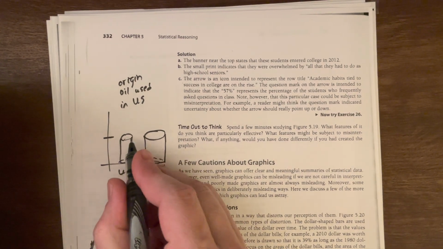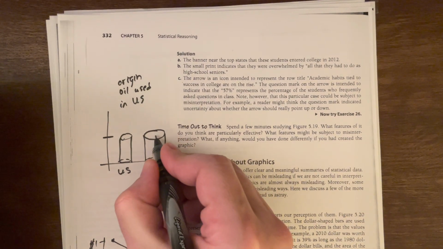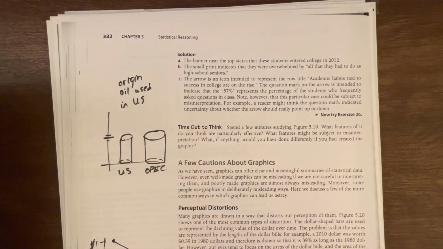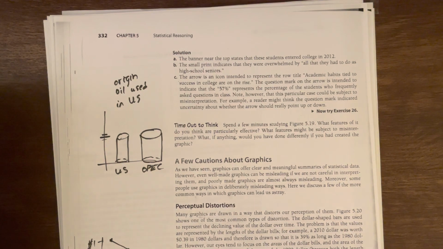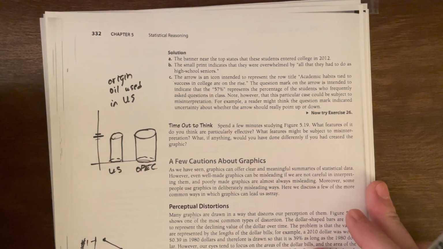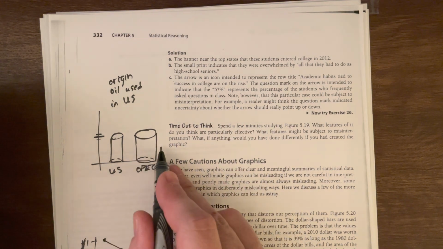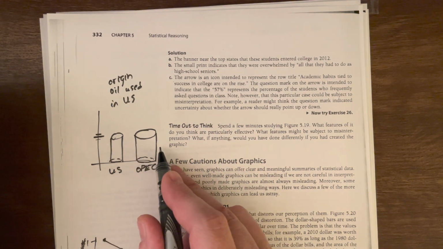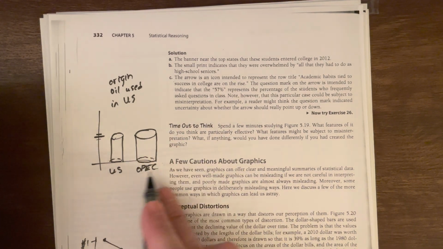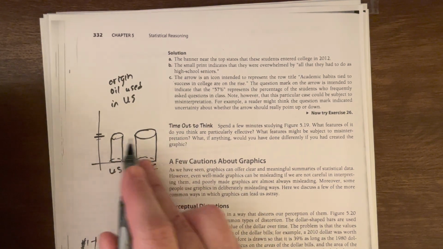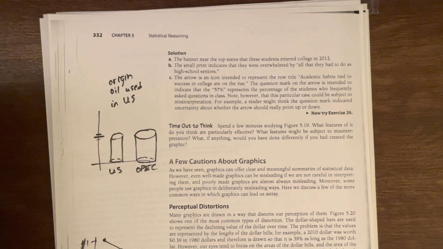The point is, in the actual display, I think this barrel was just a tiny bit higher than this one was, and they actually had a measurement of the millions of gallons of oil that were used, but it was such a close value. By making this a big fat oil drum, they're trying to make it seem like we're so much more dependent, that so much more is coming from here. But in reality, it was a very, very close margin.